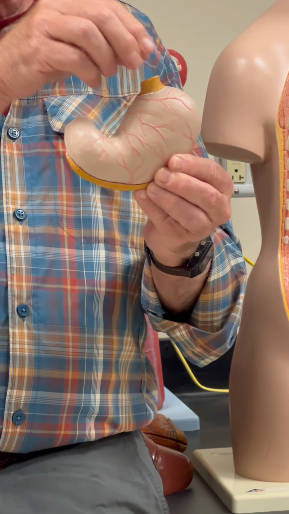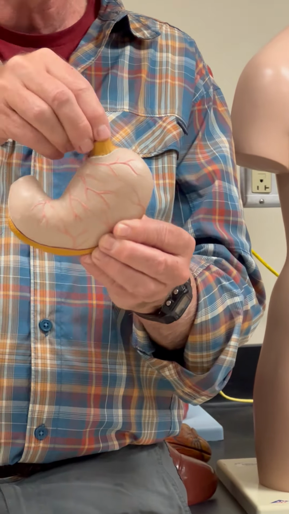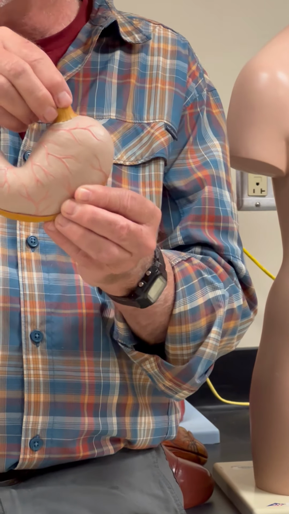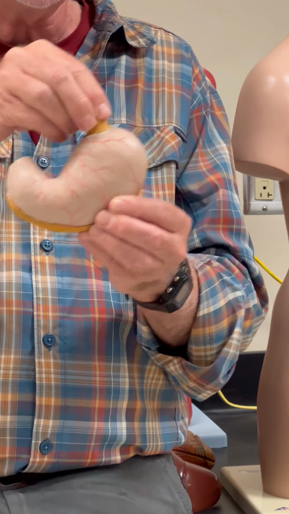The smooth muscle cells within the muscularis layer of the esophagus, where it attaches to the cardia of the stomach, form a sphincter muscle called the gastroesophageal sphincter.